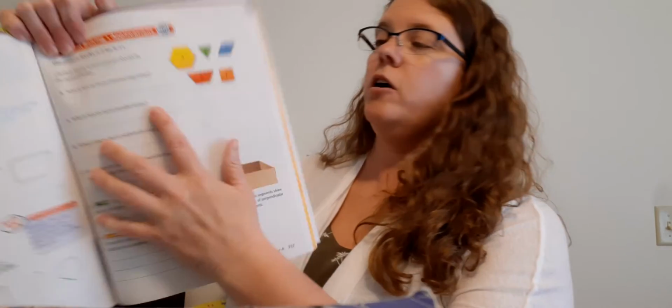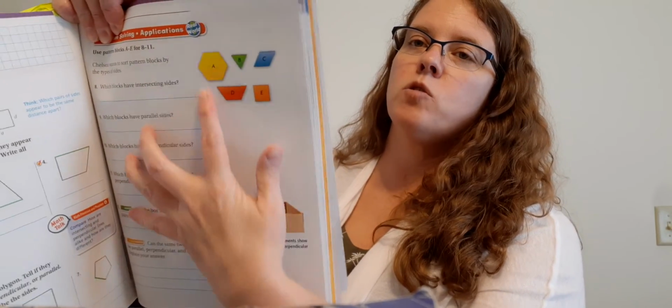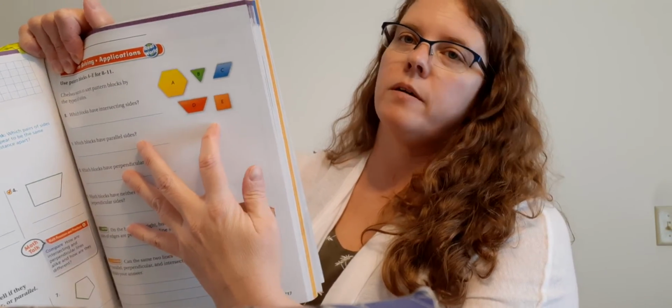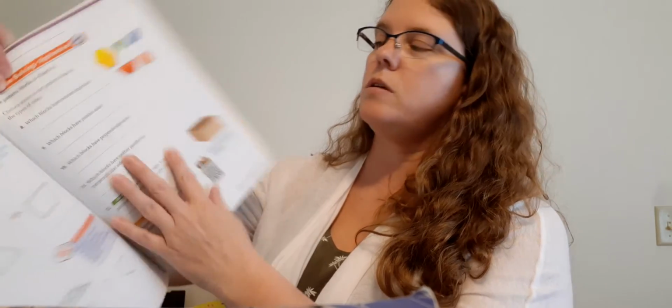Page 717. All right, Chelsea wants to sort pattern blocks by the types of sides. Now, here are her pattern blocks. Now, if we were in school, we'd be actually using these, but we're not in school, so we can't use these. So let's take a look. This might be a little bit harder than it is if you're at school. Which blocks have intersecting sides?